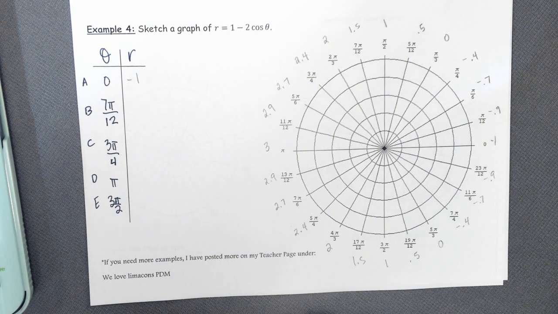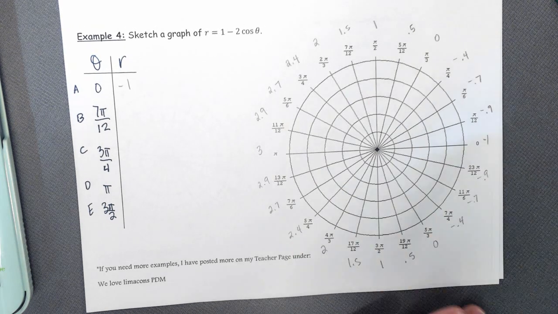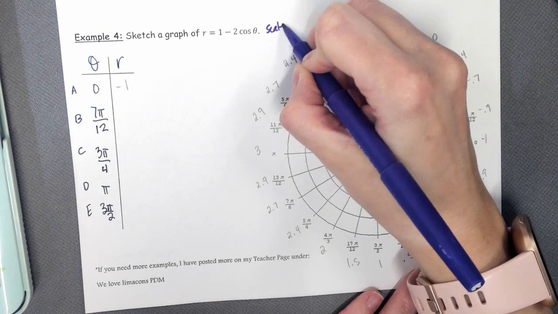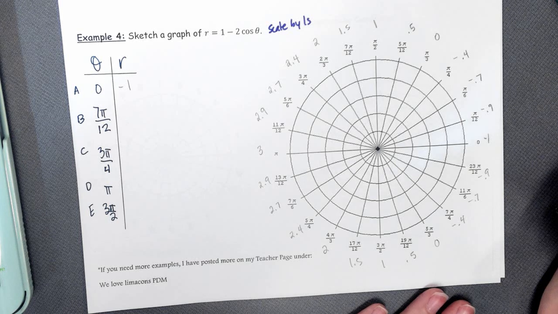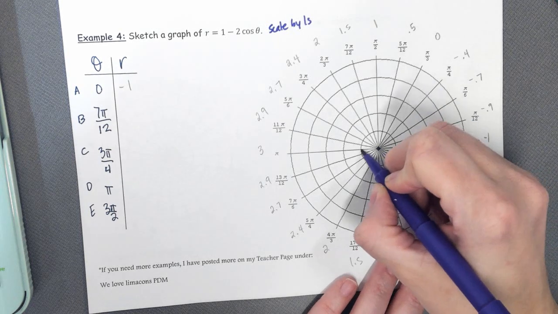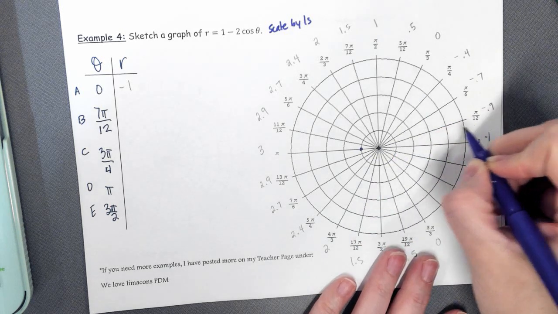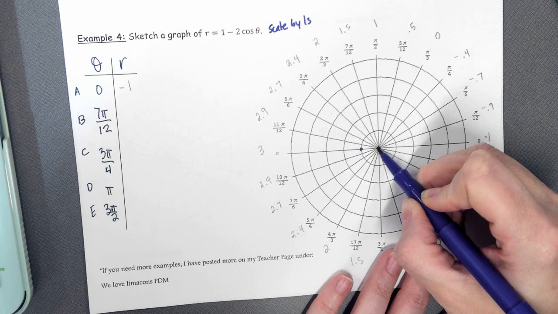Alright, so if you have a negative 1, and what was the largest number we got to? 3. So if it's 3, then we're just going to scale by 1s. Okay, so negative 1 would be right here. And then you don't necessarily have to plot every point if they're really close together.